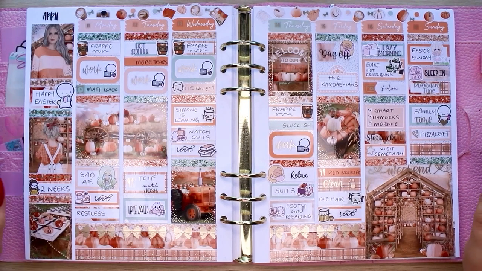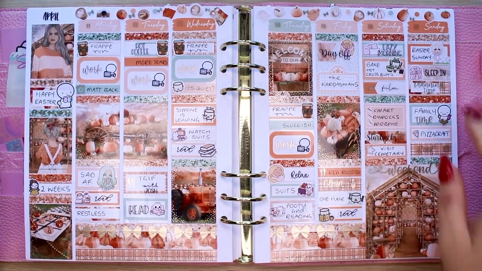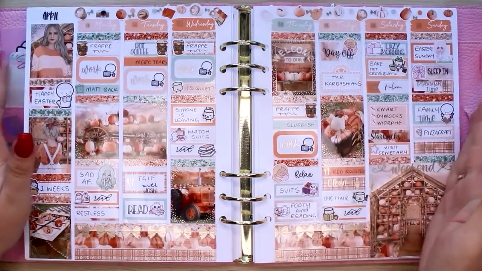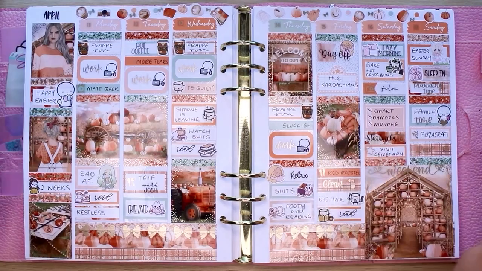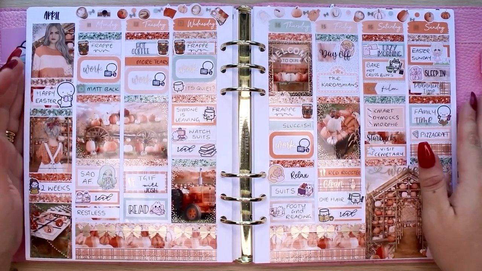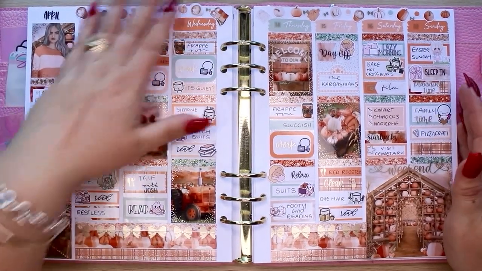Absolutely stunning, like really, truly love this to death. But this was Easter week, and I accidentally put down this base this week instead of next week, so I ended up swapping my Easter kit for next week, which you'll see. It's a bit annoying, but whatever, it's not the end of the world.